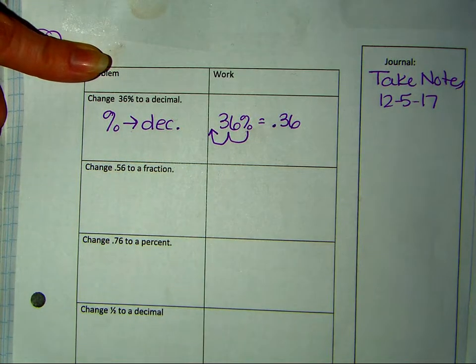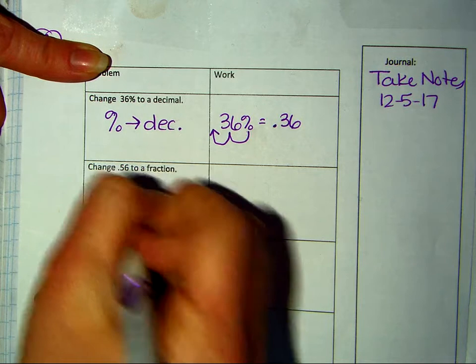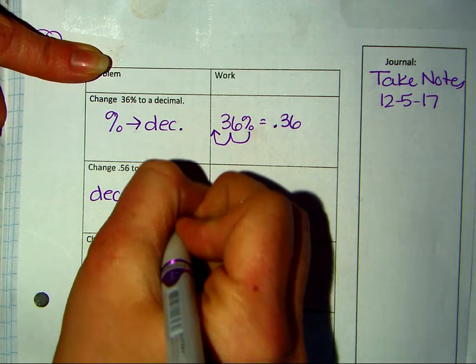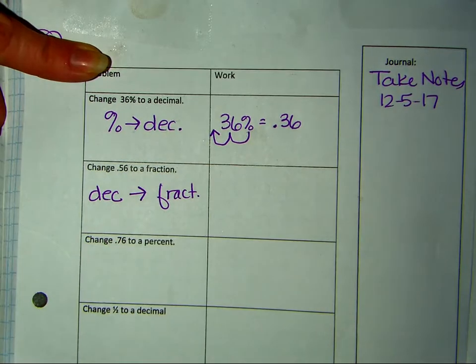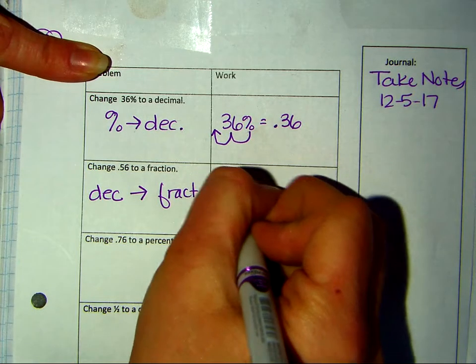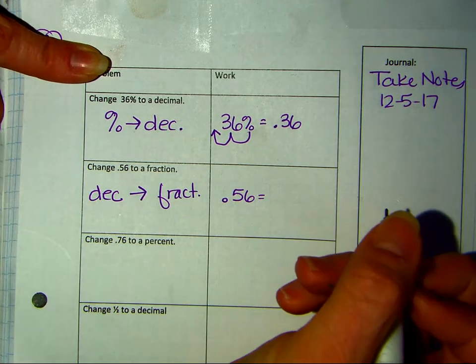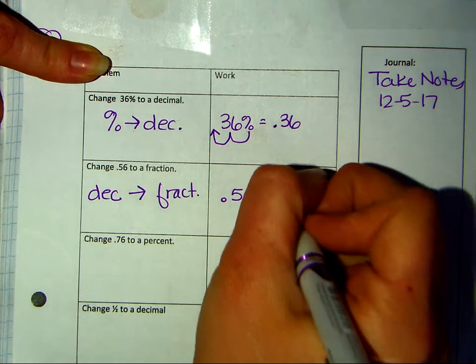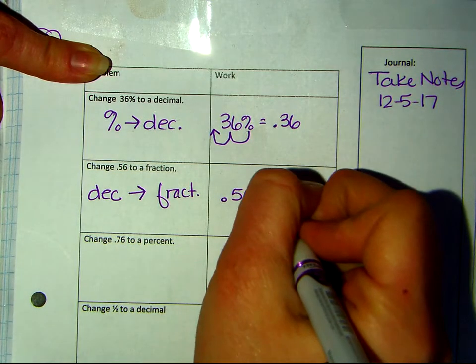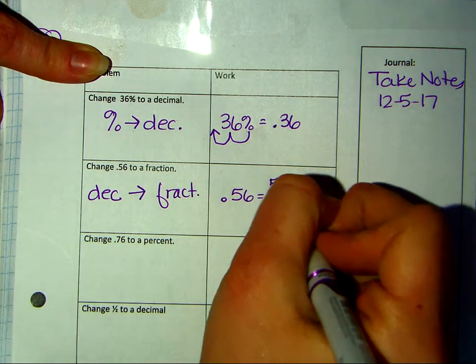Now we're going to change 56 hundredths to a fraction. We're going from a decimal to a fraction. Look at your rules. What do we do? William. You're going to read the decimal using place value. Read the decimal using place value. So what did you read? 56 hundredths. So what does that tell you should be your numerator and your denominator? Your numerator should be 20, 50, or 56. 56 over 100. 100, because these say the same thing.